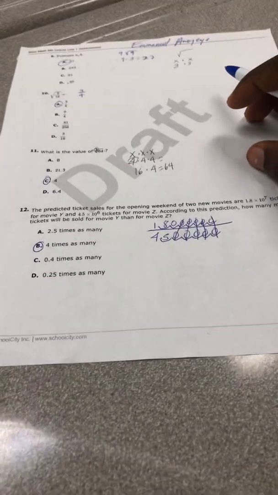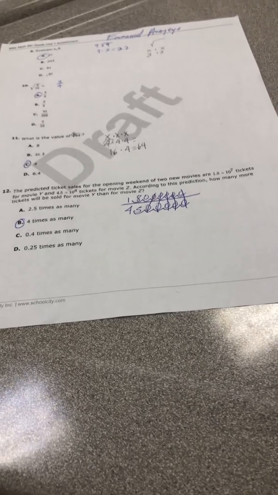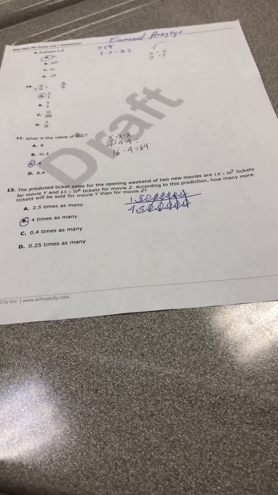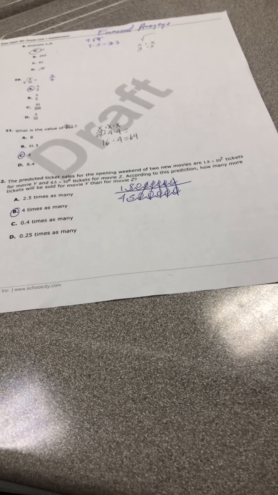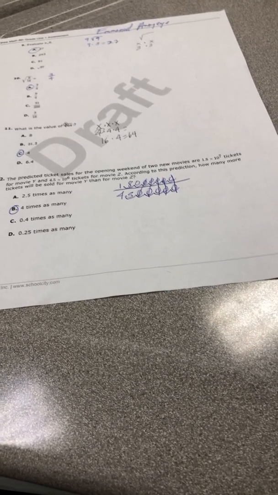All right, so number 12 says, the predicted ticket sales for the opening weekend of 2 new movies are 1.8 times 10 to the power 7 tickets for movie Y, and 4.5 times 10 to the power 6 tickets for movie Z. According to the prediction, how many more tickets will be sold for movie Y than for movie Z? So we're dealing with scientific notation.